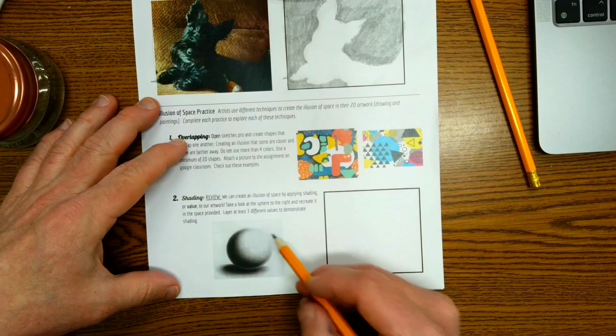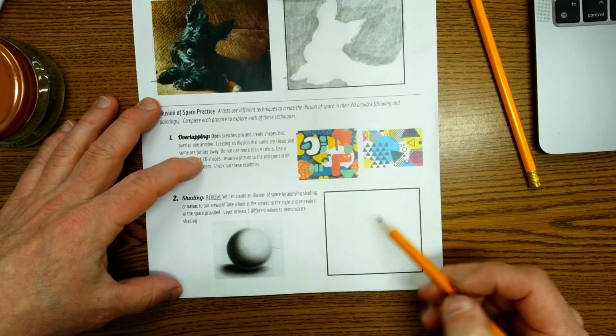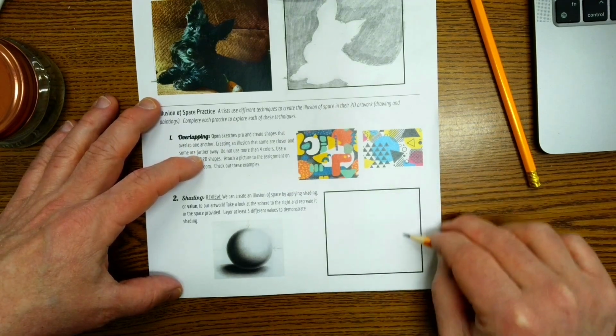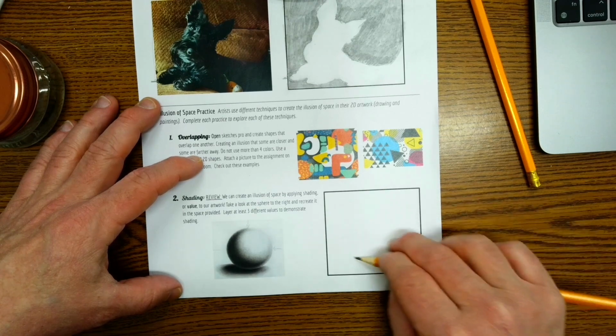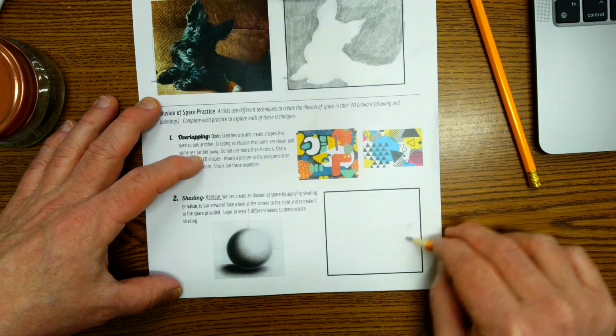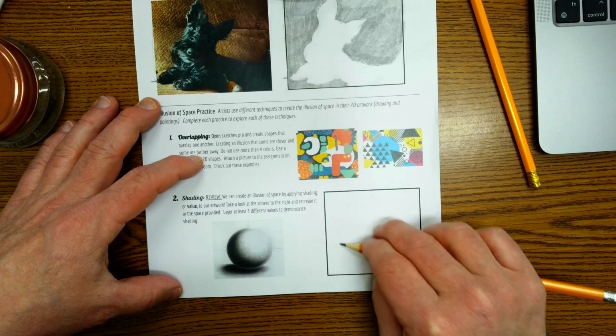The first thing you want to do is get an accurate proportion of your sphere, right? So I'm going to figure out how big to draw my circle within the frame. I'm going to use my reference here on the left to figure that out. Then I'm going to lightly, as I possibly can, draw a circle that represents the outside edge.